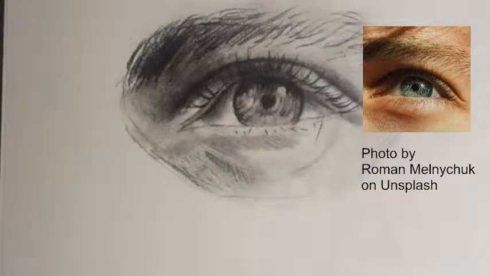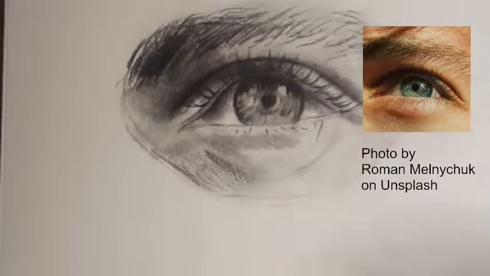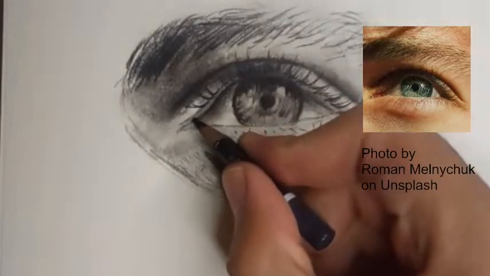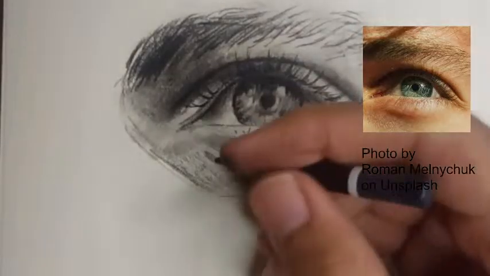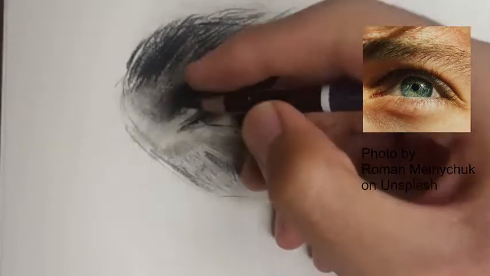So this little triangular part, which is the tear duct, we should also not leave it blank.